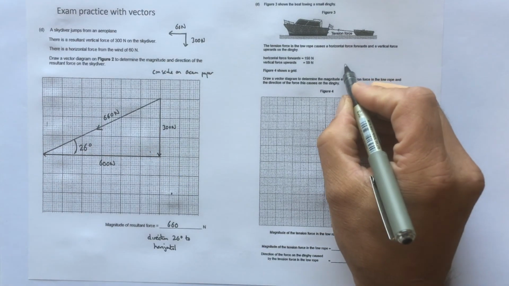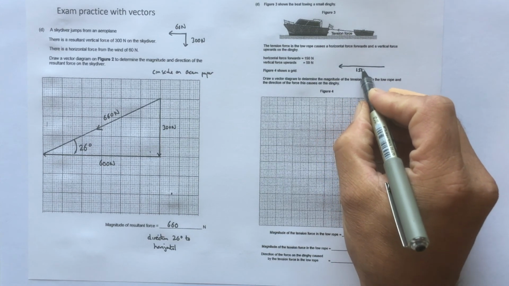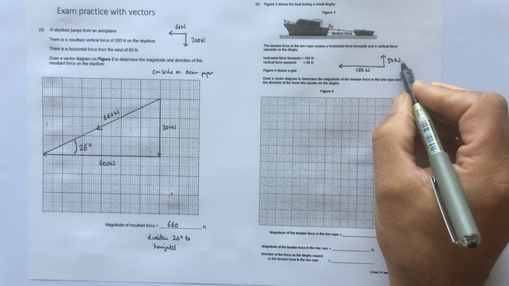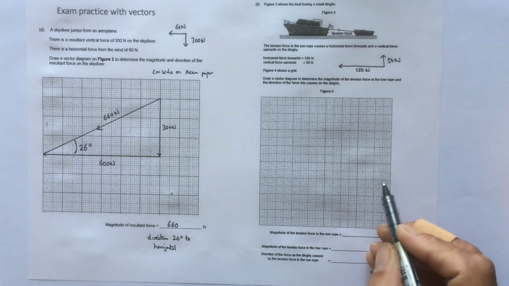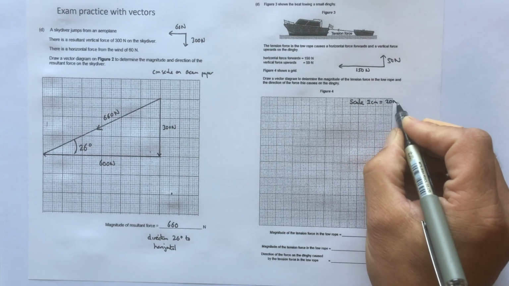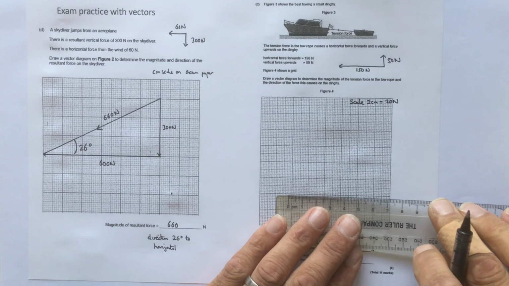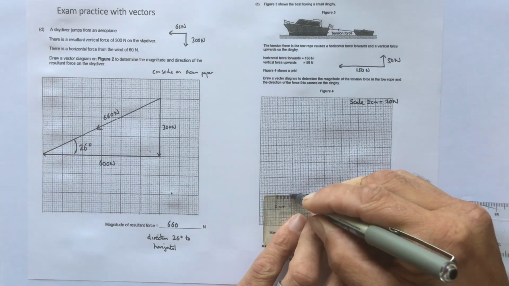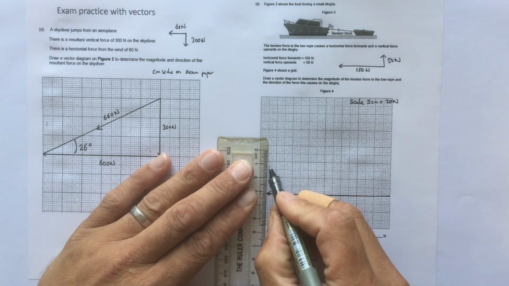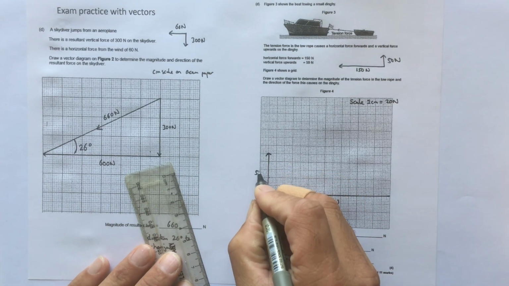Sketching again the vector at the top allows me to visualise it. I've got 150 newtons acting to the left and I've got only 50 newtons acting up, so I need to start towards the bottom of the graph paper. I'm going to use a scale of 1 centimetre equals 20 newtons. This means 150 newtons is 7.5 centimetres on my graph scale. Next, my vertical 50 newtons is only 2.5 centimetres on the scale of the graph.